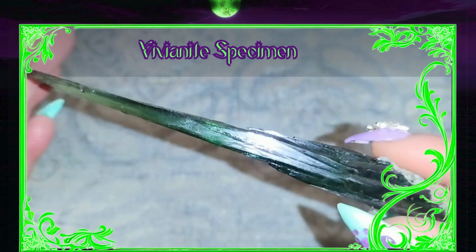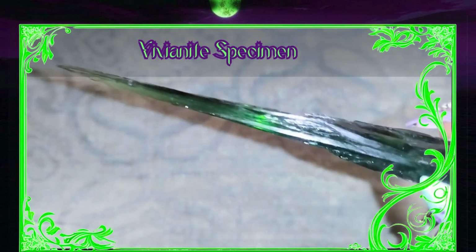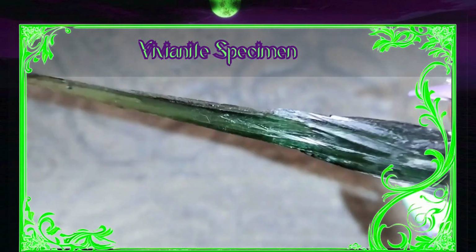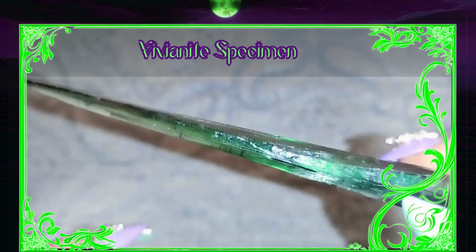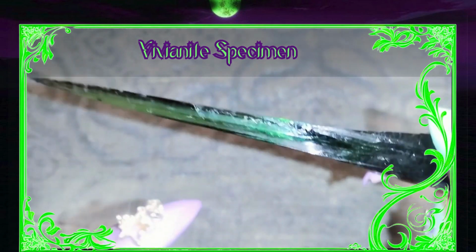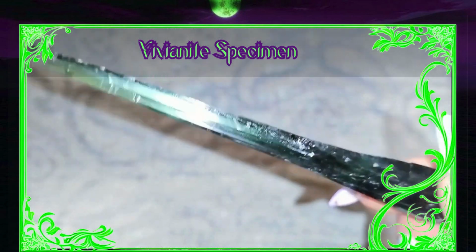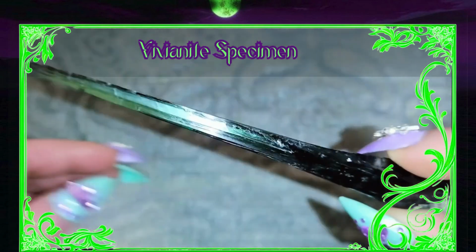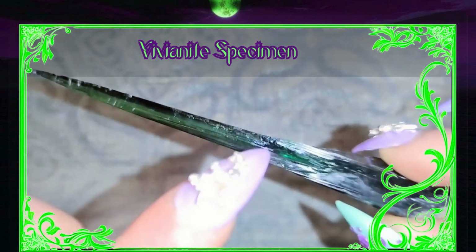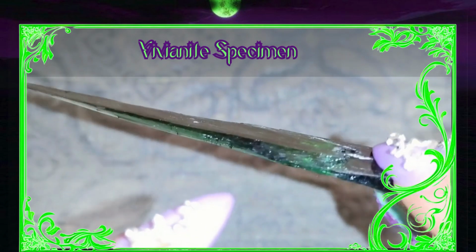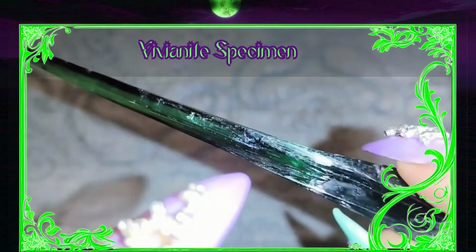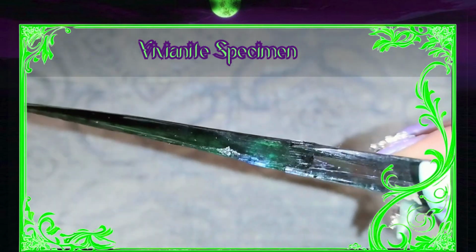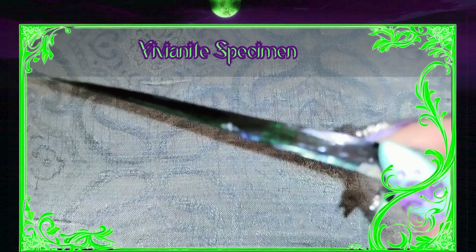Another interesting feature is its color. Vivianite starts off as colorless, and it only changes when exposed to sunlight, and then it quickly oxidizes, turning into this dark bluish green color. And hopefully you can see the hints of blue hues when I spin it around here like this. But yeah, just incredible. Love it, love it, love it.